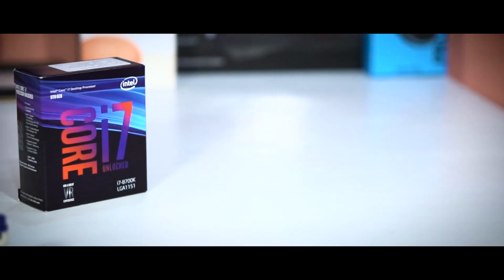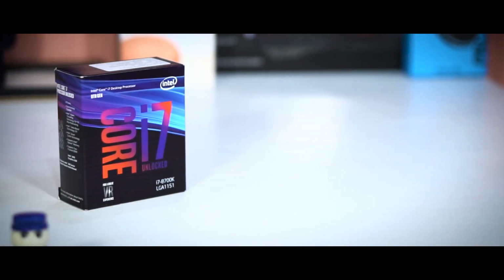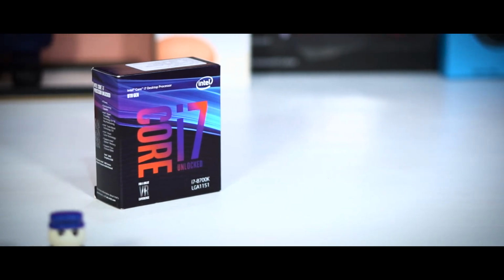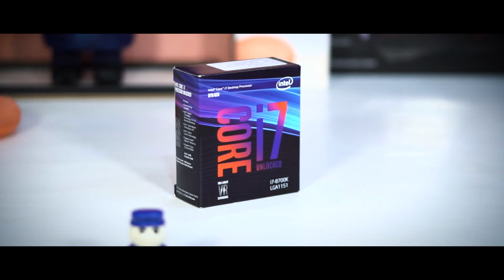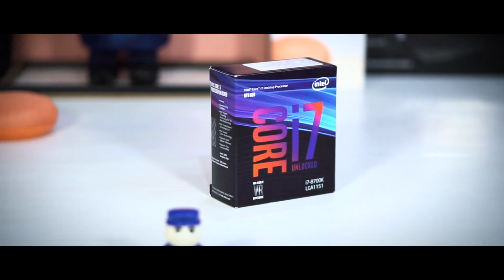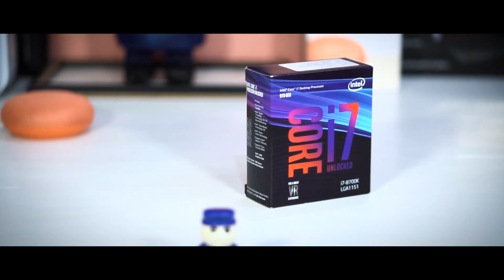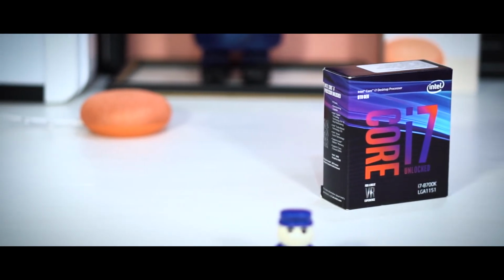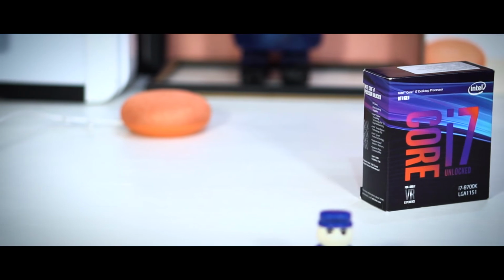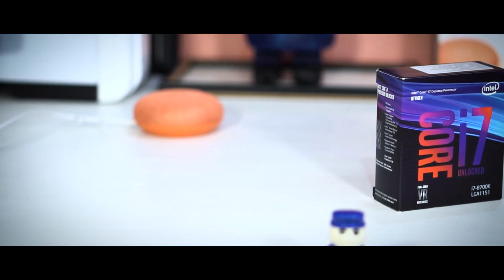Next we have our processor of choice, Intel's 8th generation Core i7-8700K processor. It's a hexa-core processor with 12 MB of cache memory and has a base clock speed of 3.7 GHz, which turbo boosts up to 4.7 GHz. And also it has Intel's hyper-threading technology, turbo boost version 2, overclock capable, all that normal stuff.